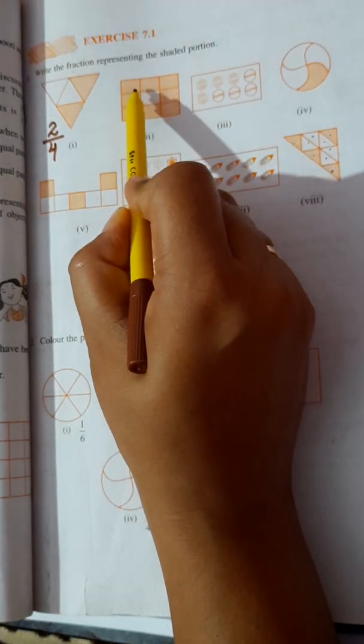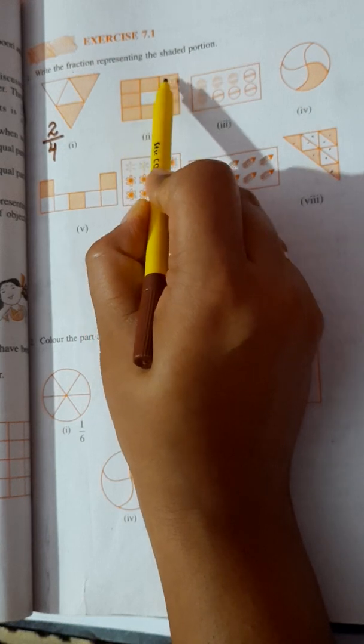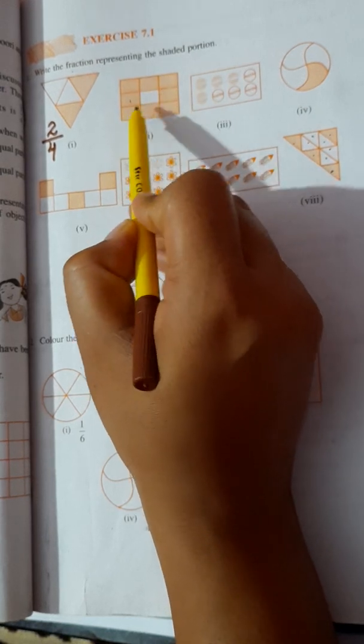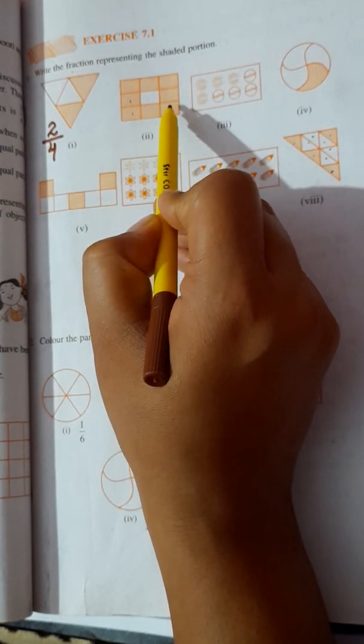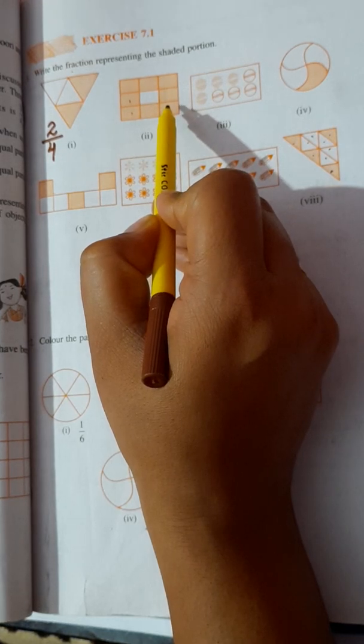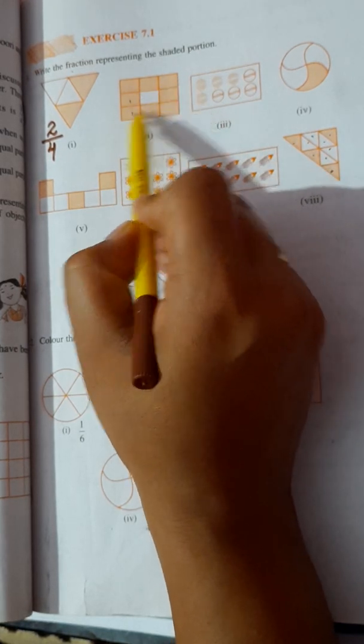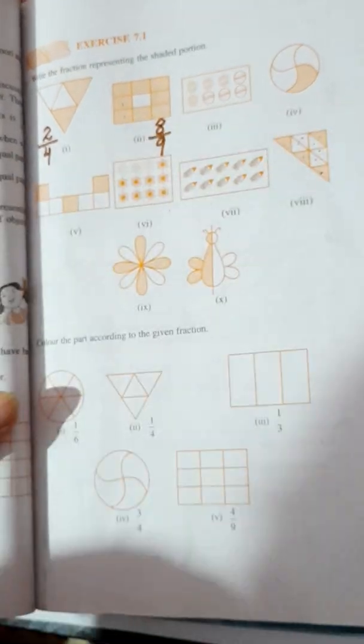So let's count the total number of parts. 1, 2, 3, 4, 5, 6, 7, 8, 9. Here total parts are 9, and out of 9, 8 are shaded. So my answer is 8 upon 9.